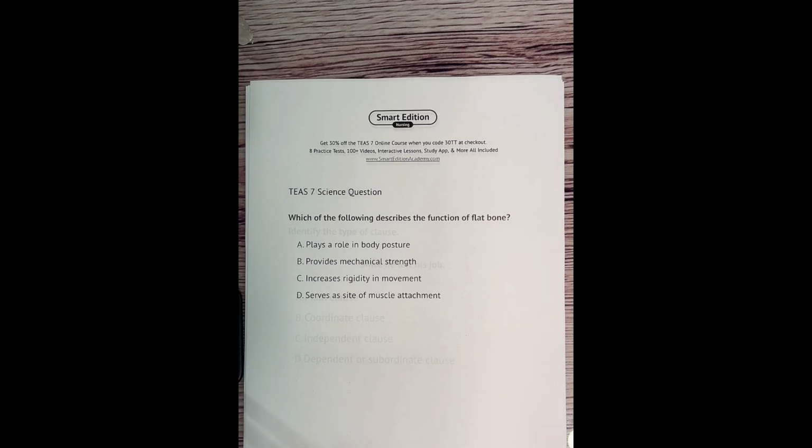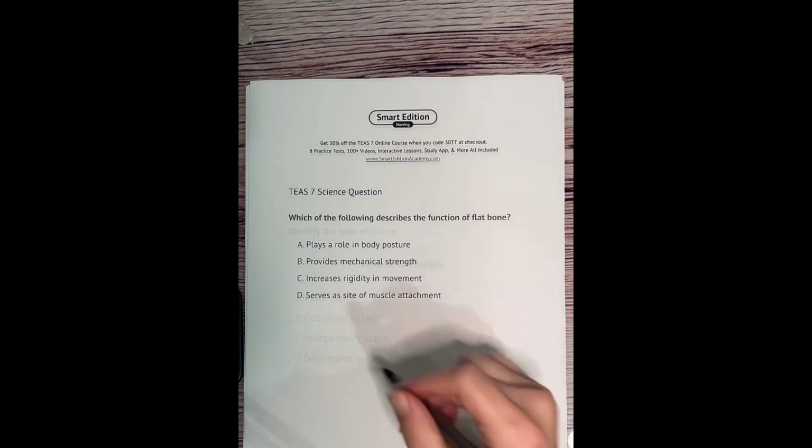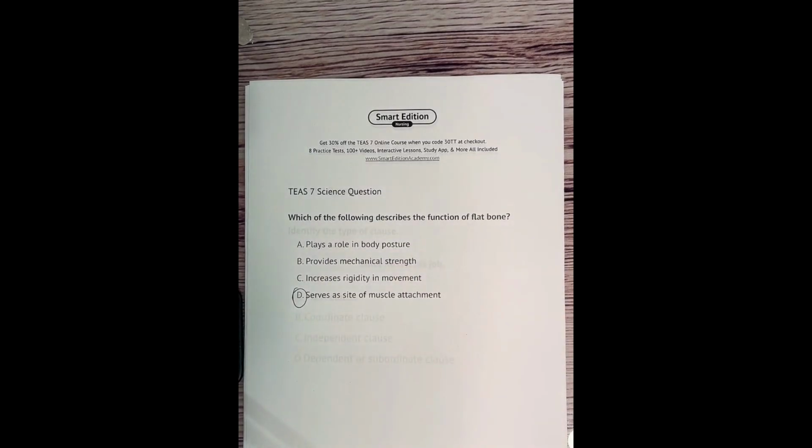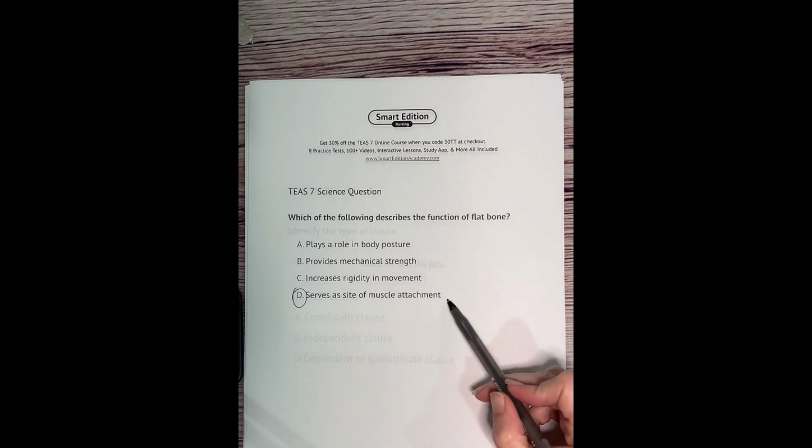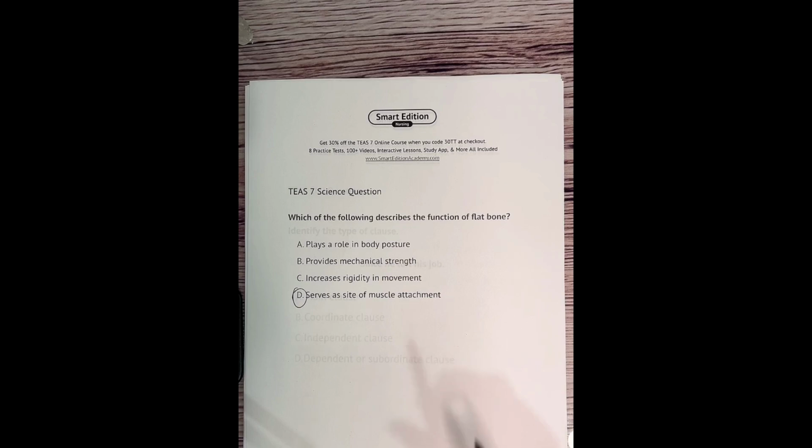It was too easy. All right, guys, so the correct answer for this question is D. So for all the people that said D, you are correct. The reason why this is correct is because this is one of the primary functions of the flat bones. When we talk about flat bones, we're talking about things like the cranial bones, the sternum, and the scapula. And basically, what do these bones do? They provide a broad surface for muscles to attach to, and that is essential for movement and stability.